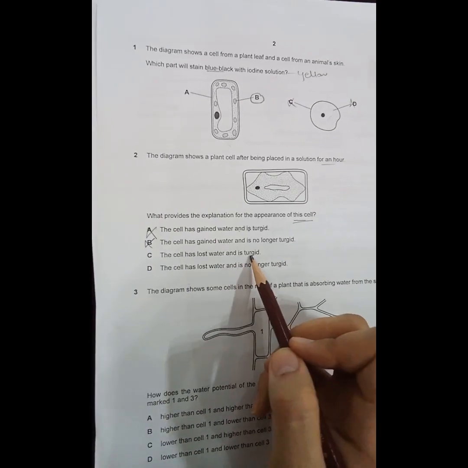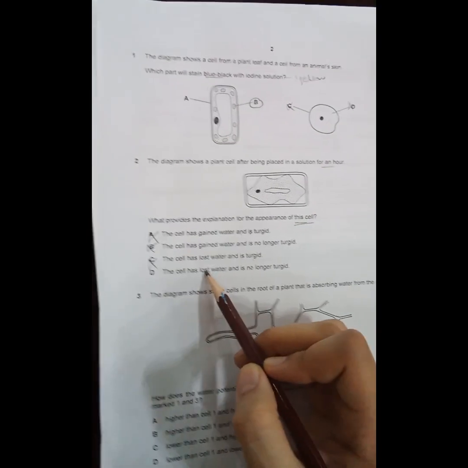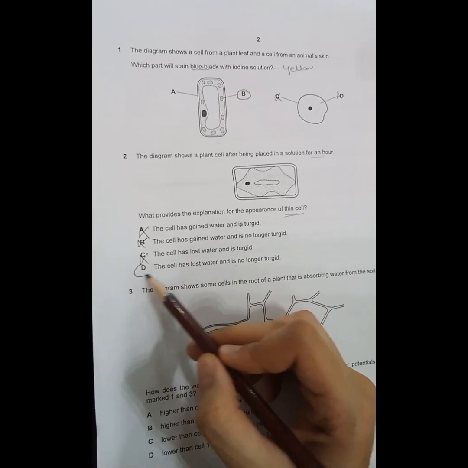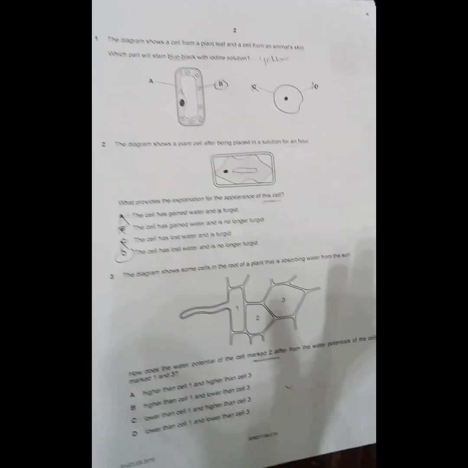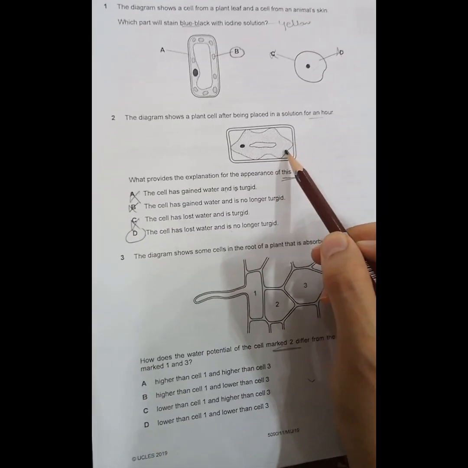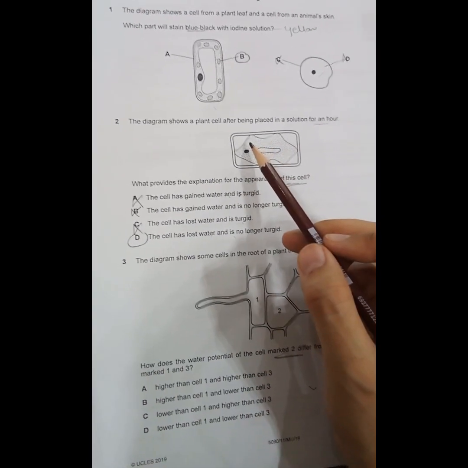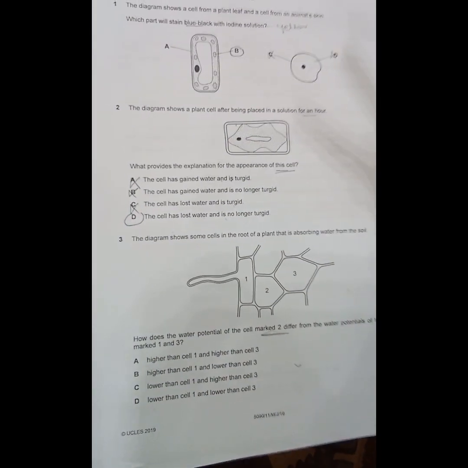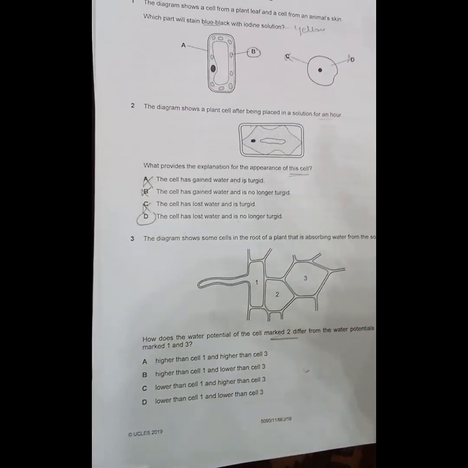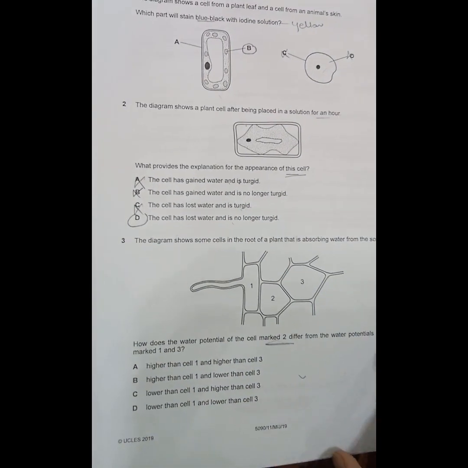The cell has lost water and is turgid? No. The cell has lost water and is no longer turgid. Now, turgid is a state when turgor pressure is applied, and turgor pressure is applied when water moves in, the vacuole increases inside, and that pushes the cell contents against the cell wall, and then the cell wall applies an opposite pressure to prevent it from bursting. This is why it gets turgid.